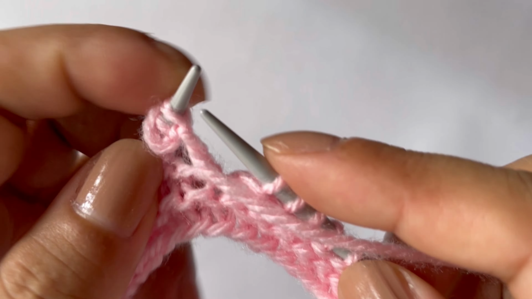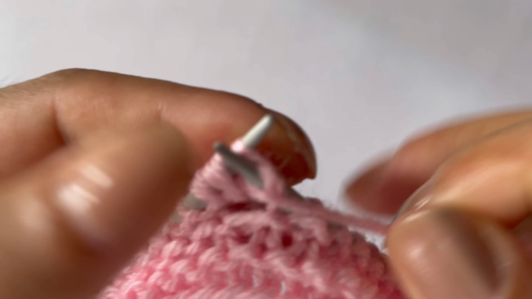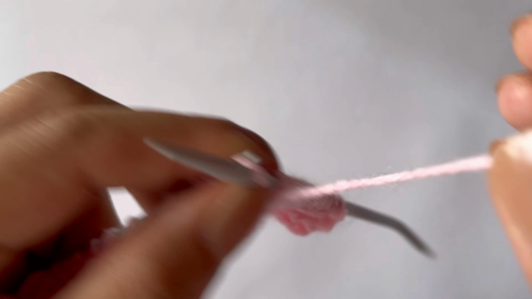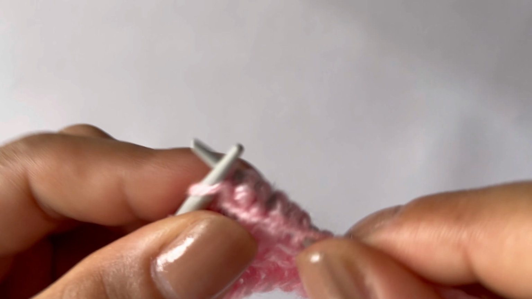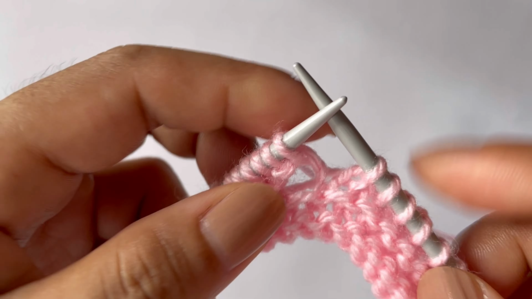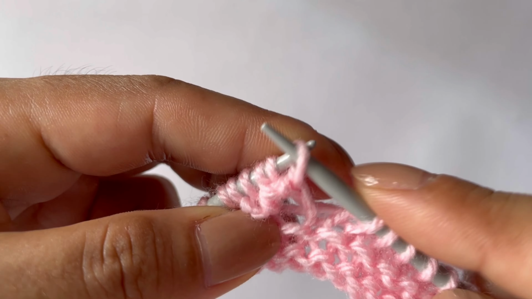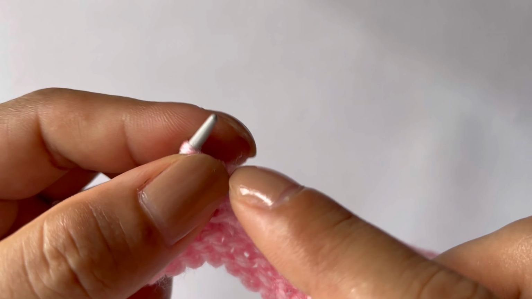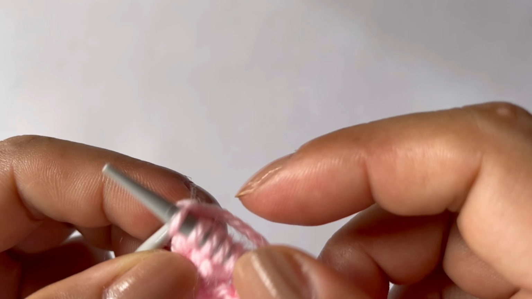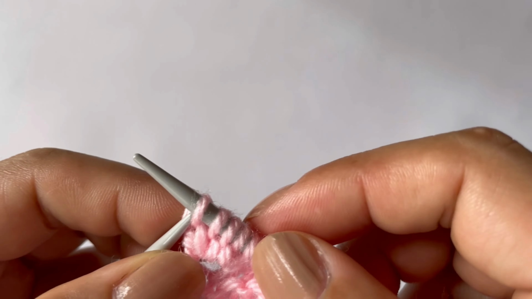Turn your work, purl 5, slip 4, knit 1 and pass over.